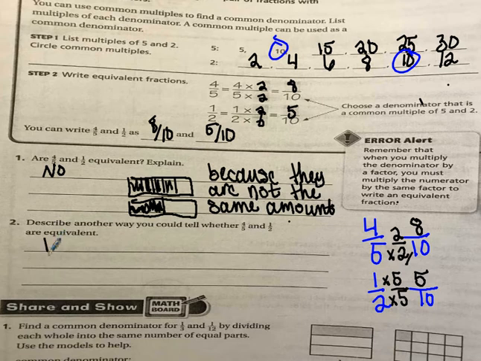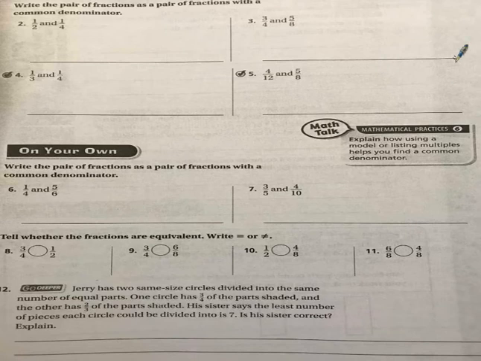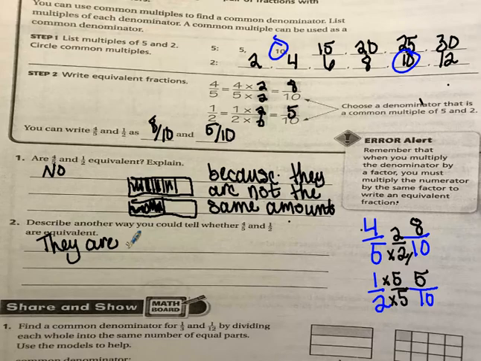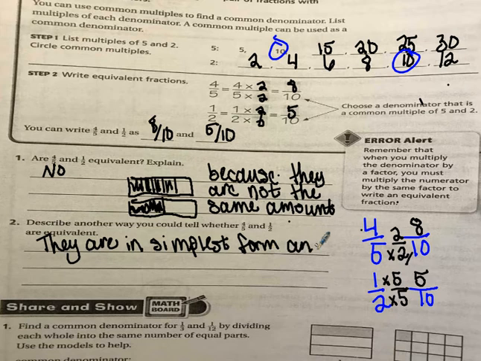So I'm going to put they are in simplest form, which in saying that if they were equivalent, they would be the same. So they are in simplest form and not the same.